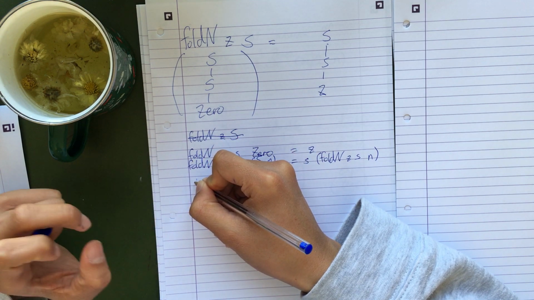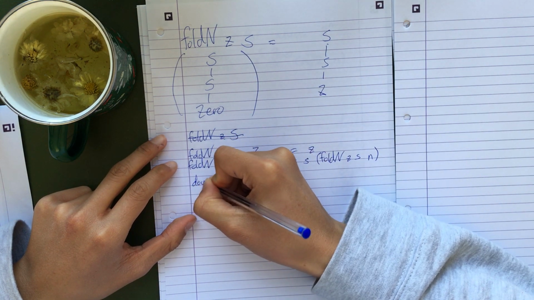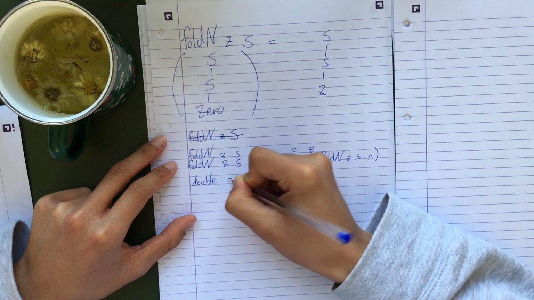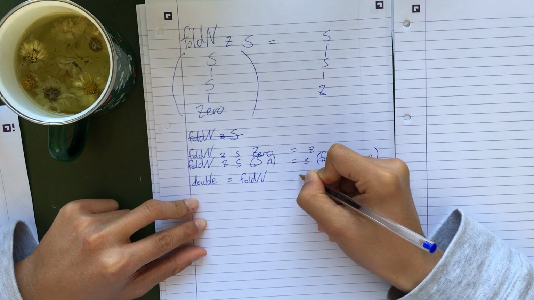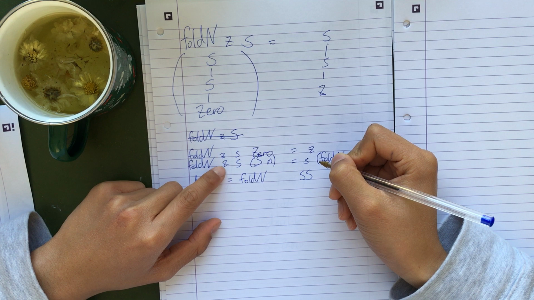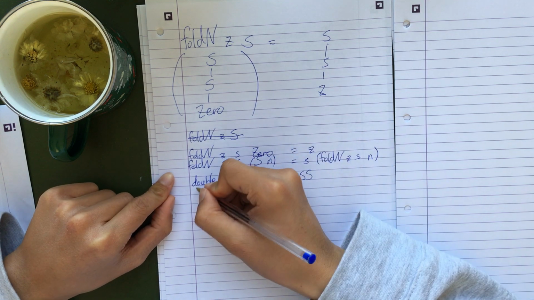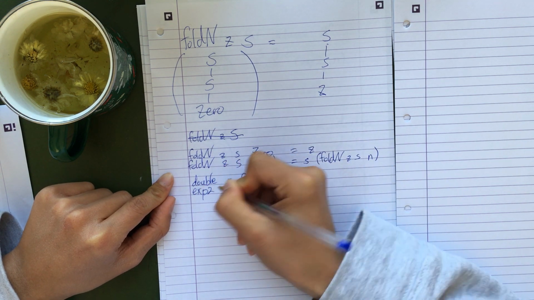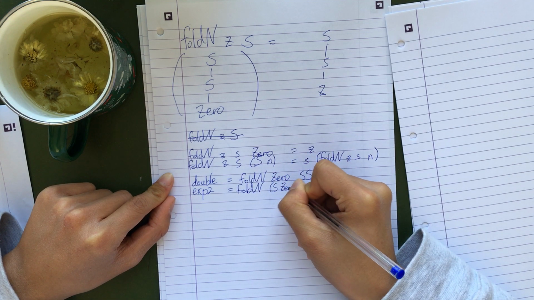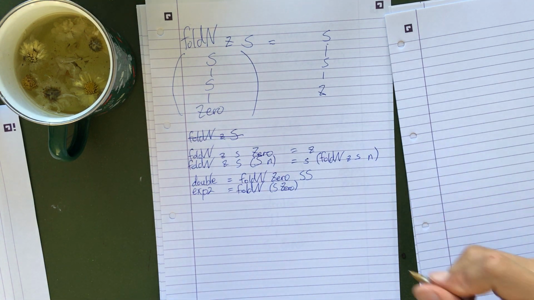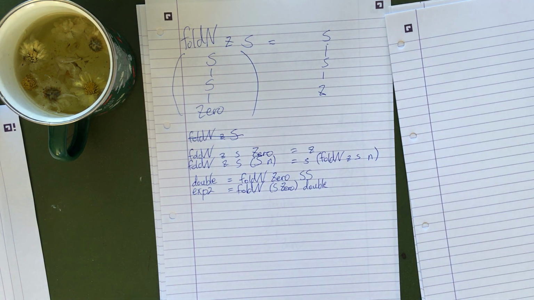Now let's see how we could write double and exp2 as instances of fold n. So double is going to replace each s with ss. So the s term is going to become ss. And it's going to replace the z with a 0. So the z term is going to be 0. There we go. And then exp2, it's going to replace the 0 with a 1. So replace 0 with s0. And it's going to replace the s with a double. And there we go. I really love that.